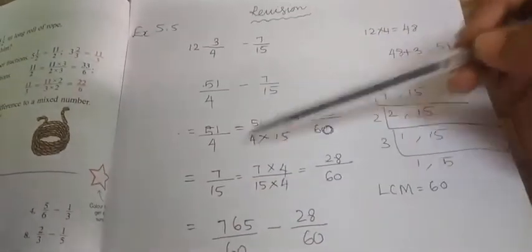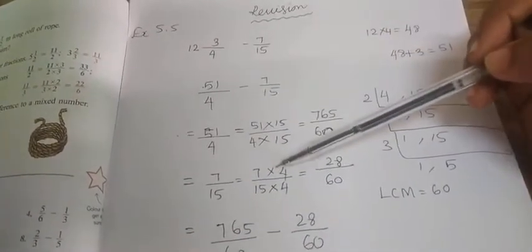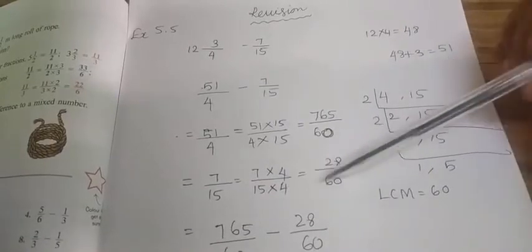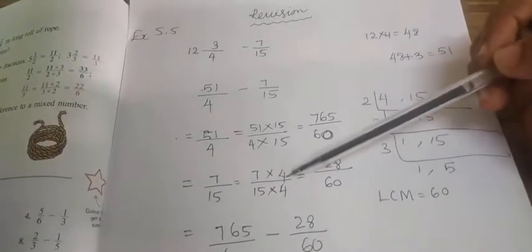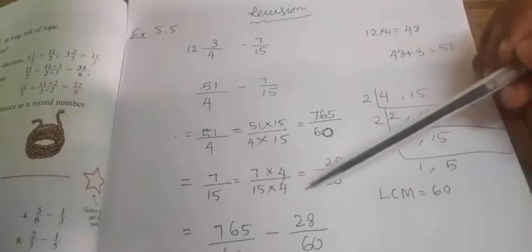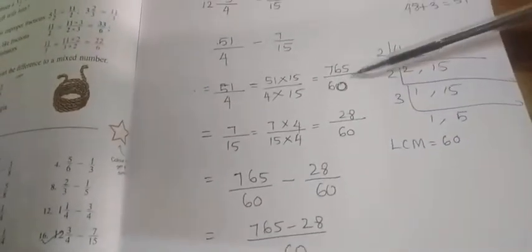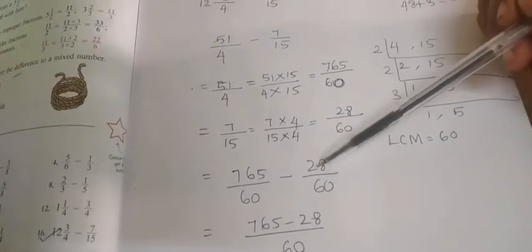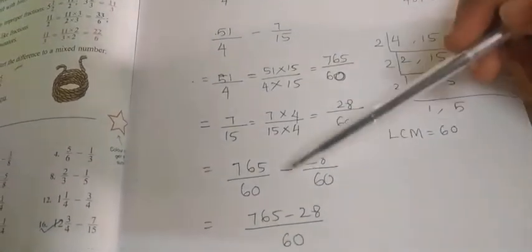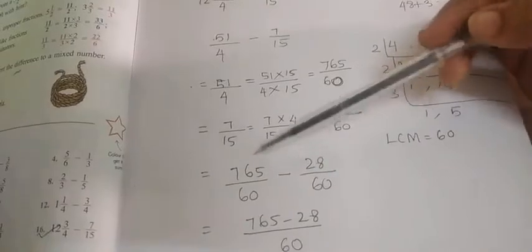Take the next number 7 by 15, multiply with the 4th table in order to get the denominator as 60. 7 into 4 is 28, 15 into 4 is 60. Now take only the answers 765 and 28. We have to subtract 28 from 765.